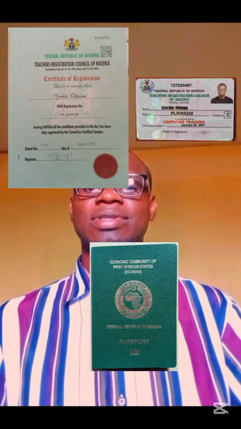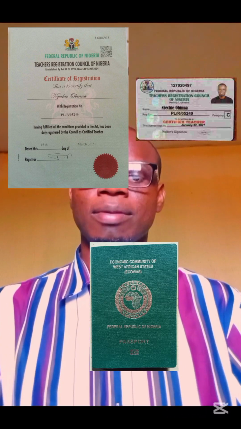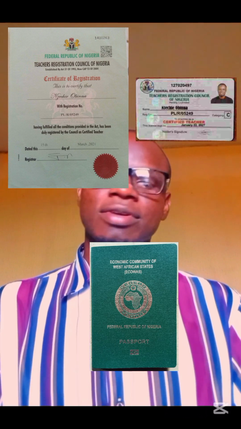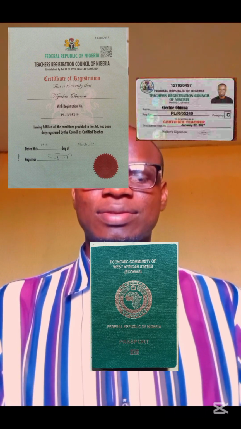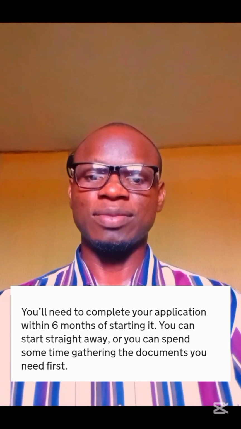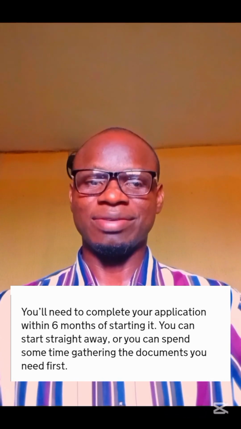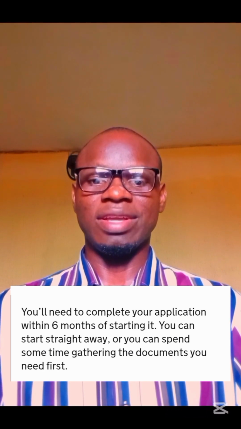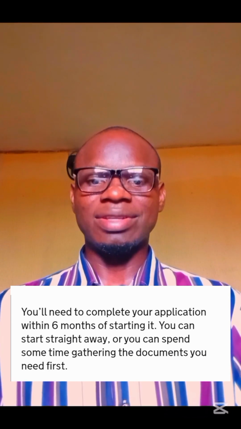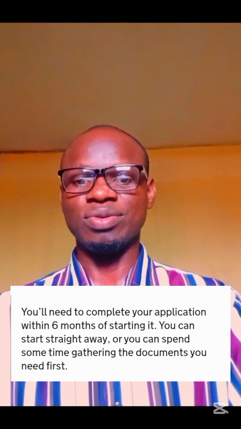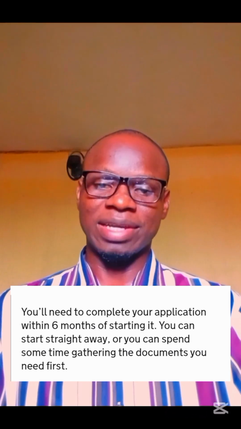The TRCN certificate, your TRCN license, and your international passport are the three major documents you must have in your possession before you start the application, because these three documents are not easily processed if you don't have them. And if you go ahead and start the application without these three documents, the application might likely expire, because it has a lifespan of 6 months. Once you start the application, you are required to finish everything about the application, both the submission or forwarding of your letter of professional standing, before that 6 months. Once you get to 6 months, you'll be notified that your application will be deleted from the website.